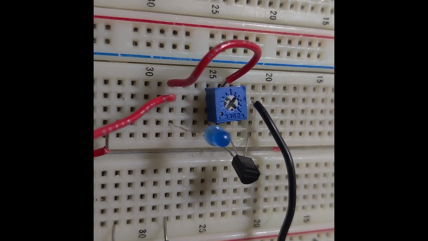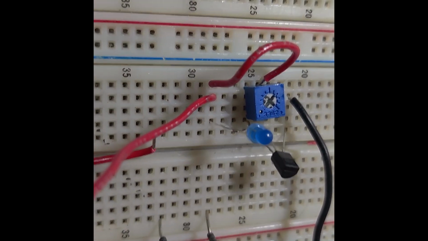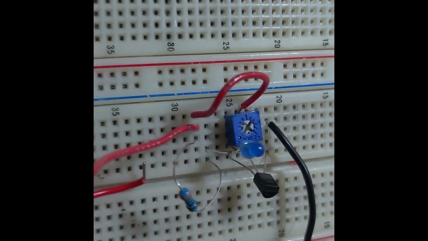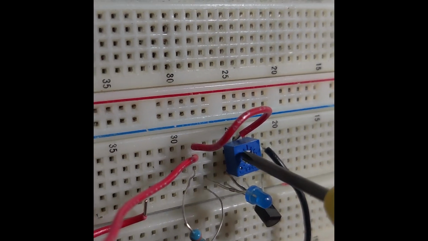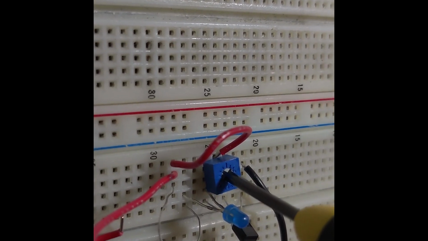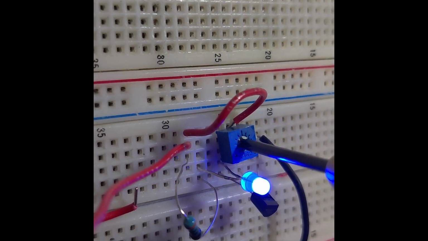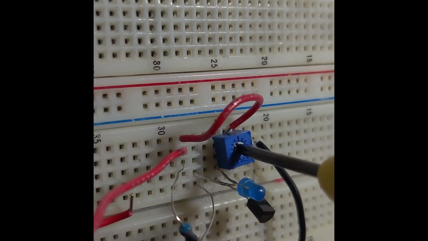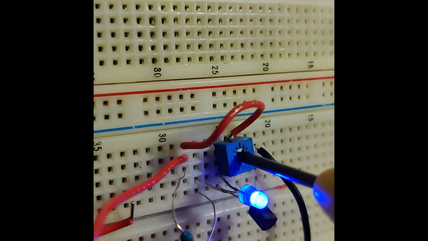So I'm going to be using this guy, and shoot, I forgot to put a resistor across this thing. Give me a second. Alrighty, I put the resistor in to protect the LED, and this is what it does. This is, I believe, a 100K potentiometer. I have nothing lower, so yeah. And it's pretty much an amplifier circuit. And the more I turn, the brighter it gets.